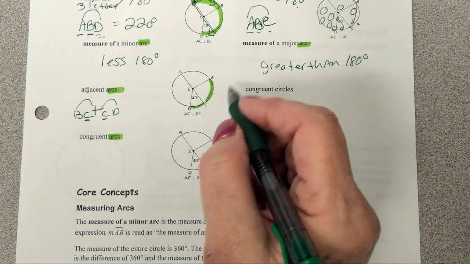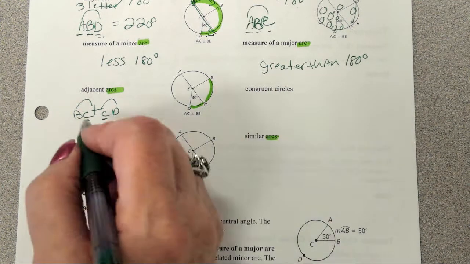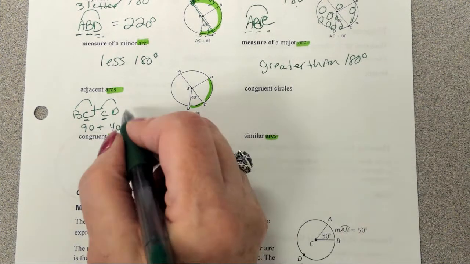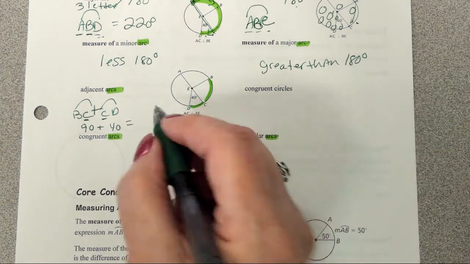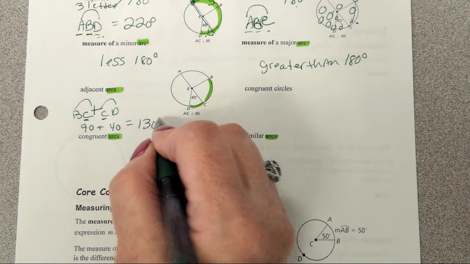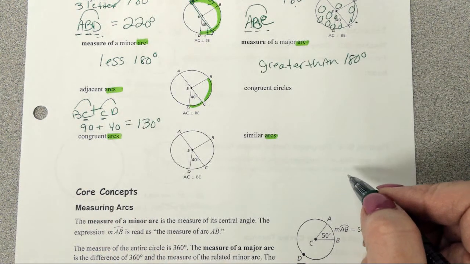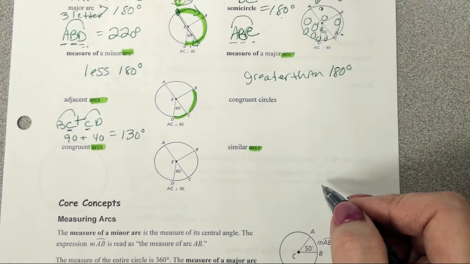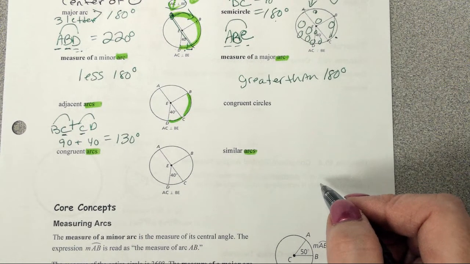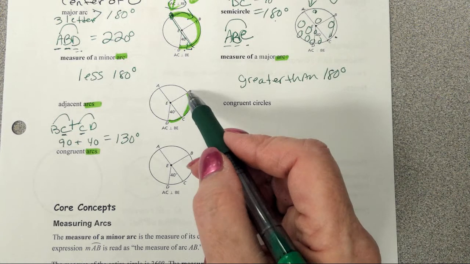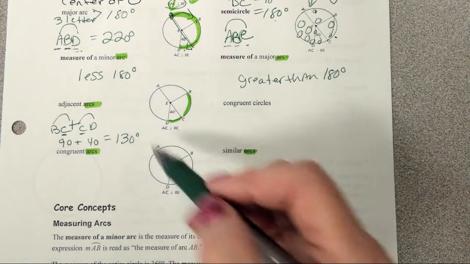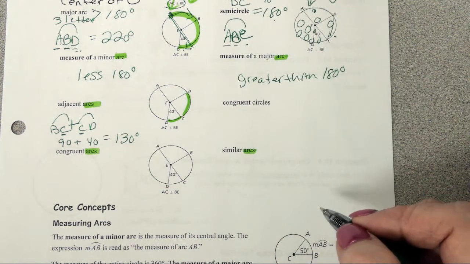Then, back from our other picture again, we knew arc BC was 90 degrees. We know arc CD is 40 degrees. So if I added those together, my new arc then would be 130 degrees. So adjacent arcs are just next to each other, and we can add them together. You could add a couple minor arcs and get a major arc. So I could add arc BD and arc DA. That's okay. I could add those together and then get a major arc.